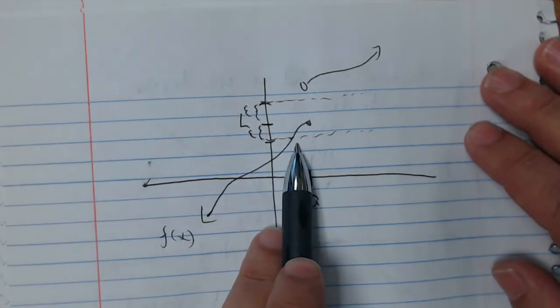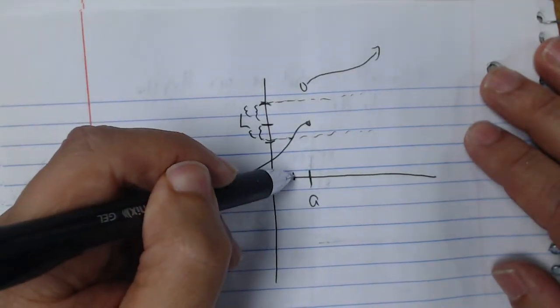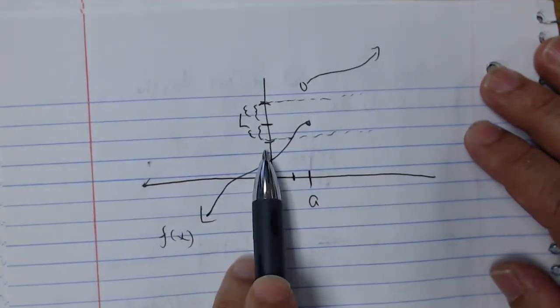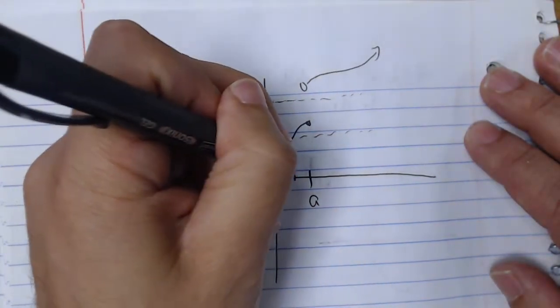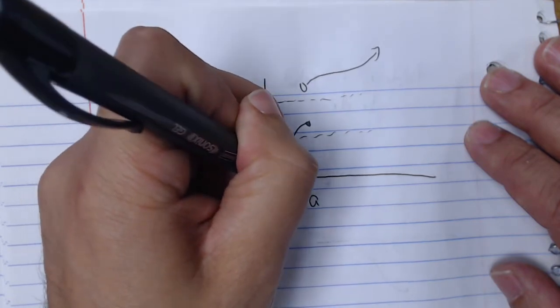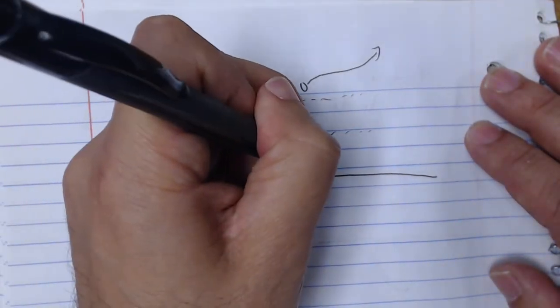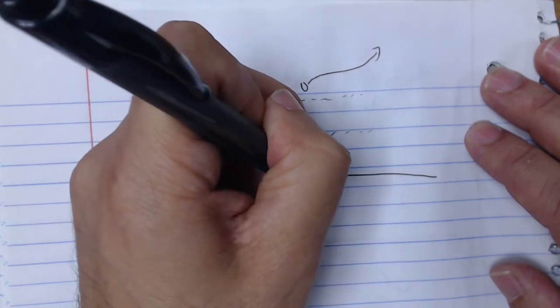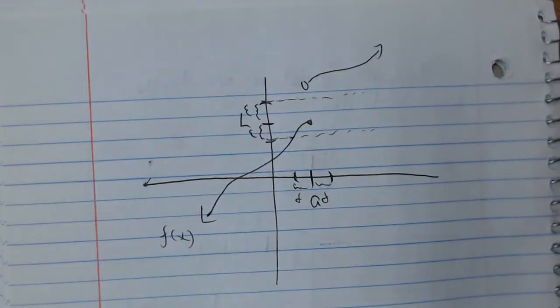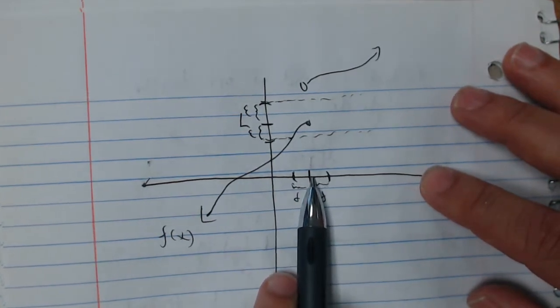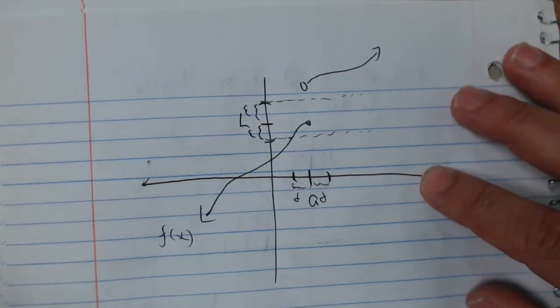Now, look, this epsilon intersects this curve down here, so I could come down here and say, you know what? I don't care if it doesn't intersect it up here. It intersects it down here. So let's call this distance delta, which means I also have to go the same distance to the right. Let's call this delta. So here's what we mean. By definition, if I pick any x within this delta, my hypothesis will still be satisfied.